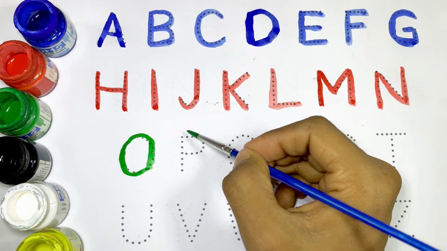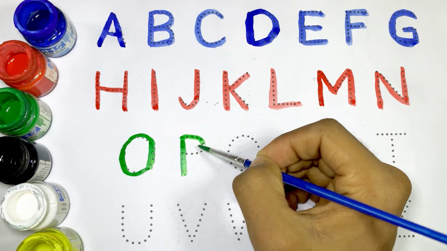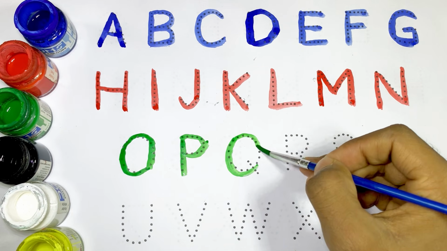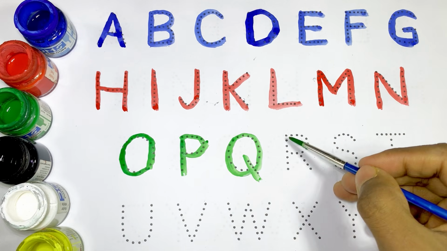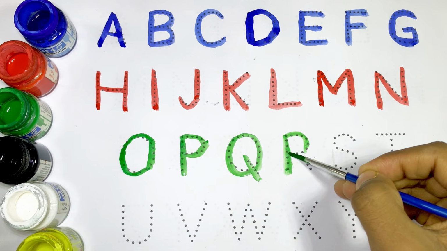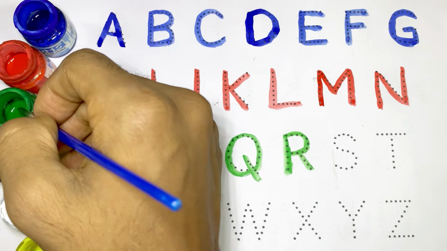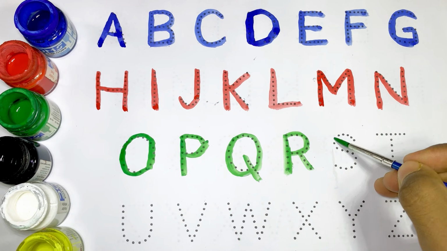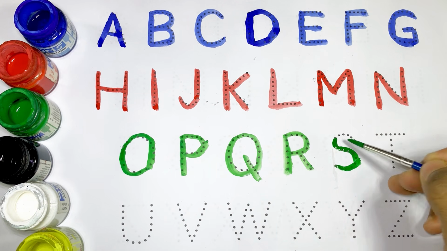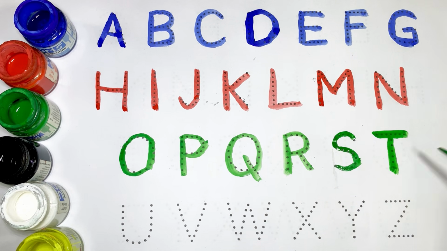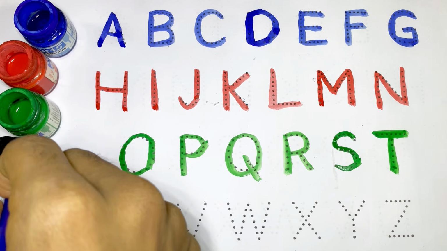O for octopus. P for parrot. Q for queen. R for rabbit. S for sun. T for tiger. Now draw U and use black color.